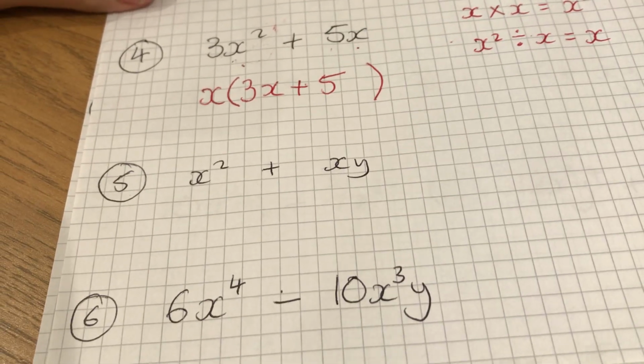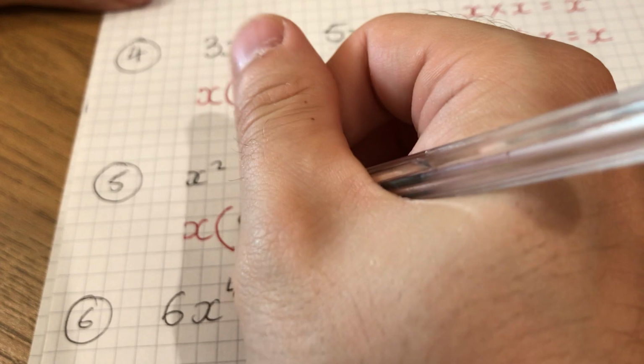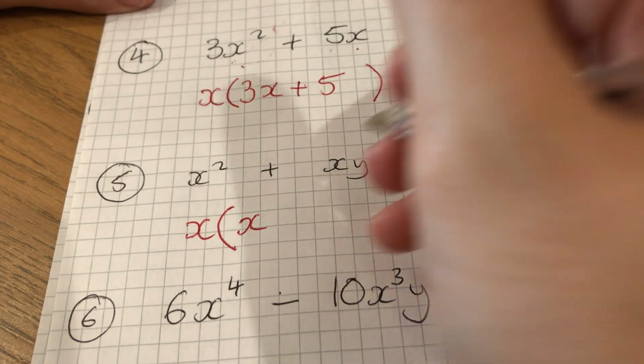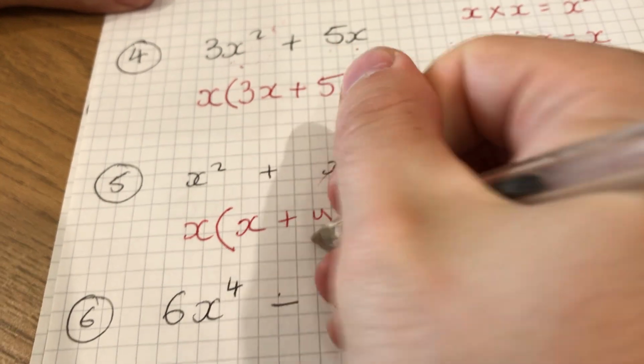Question 5, x squared plus xy. X is in both of those as well. Divide that by x is x, as you know. Xy divided by x, well, the x goes. So you're just left with y.